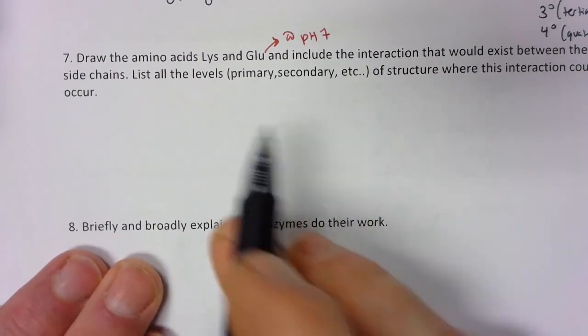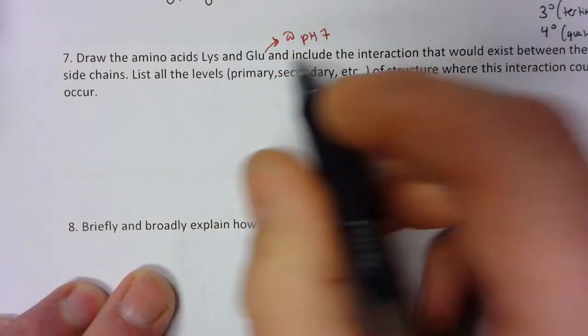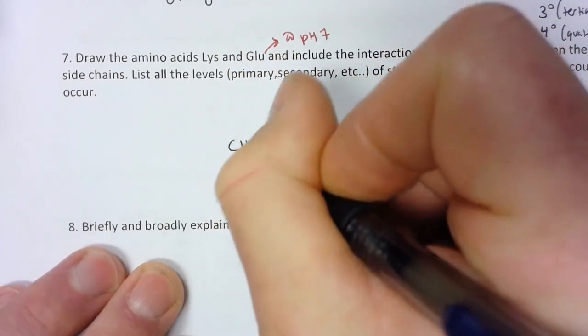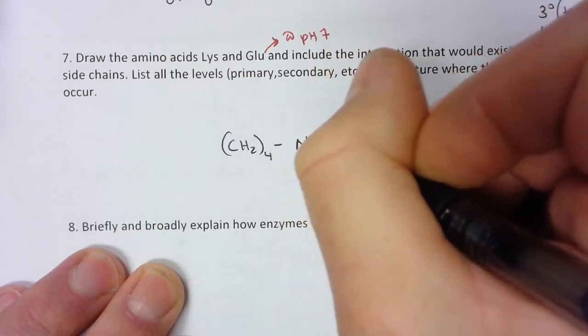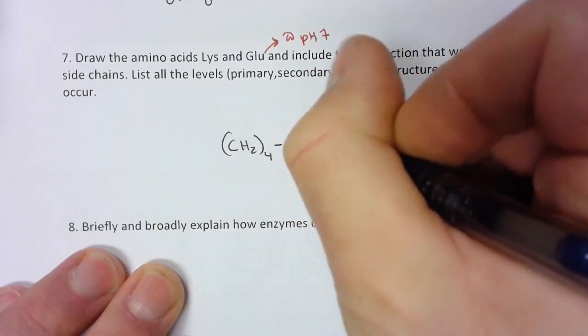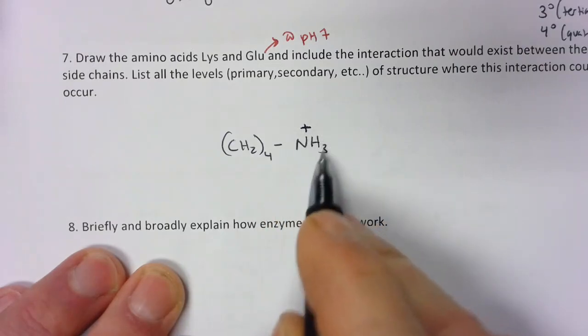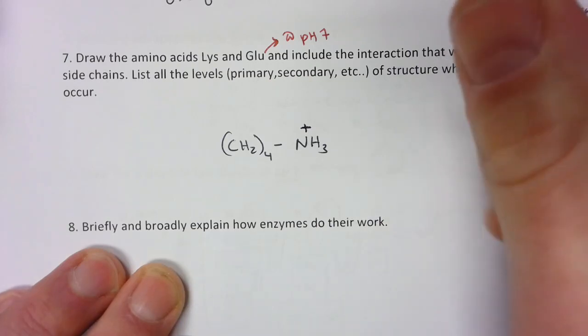Okay, draw the amino acids lysine and glutamic acid and include the interaction that will exist. I'm going to do this at pH 7. So lysine, the R group looks like this. And I'm just going to draw the positive charge. This is a full ionic charge here. This is a full ionic charge.